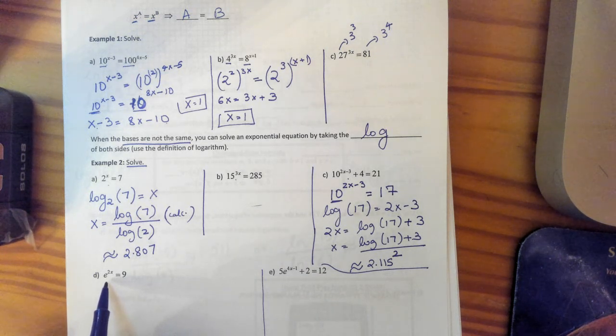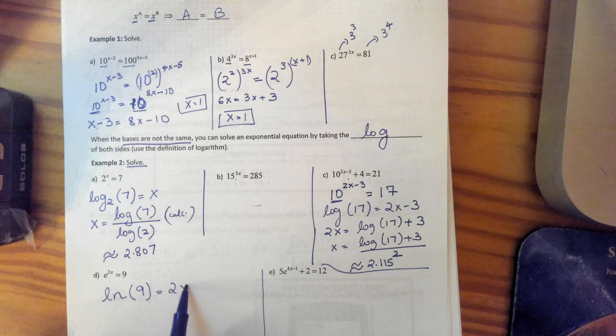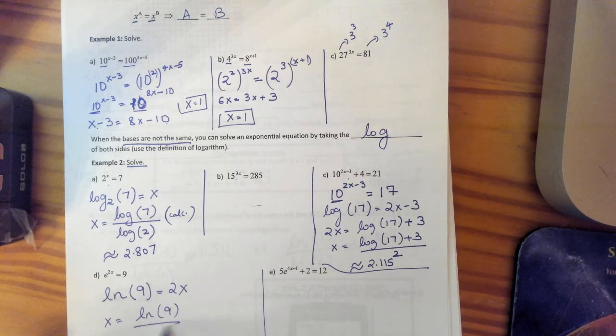So I will rewrite this as a ln because the base is e. This becomes my input, 2x becomes my output. Therefore, x equals ln of 9 over 2. Put this in the calculator, and you should get approximately 1.099.